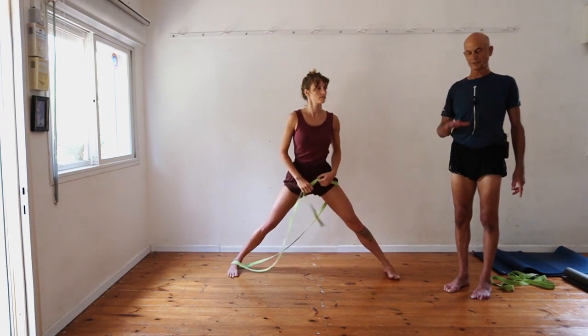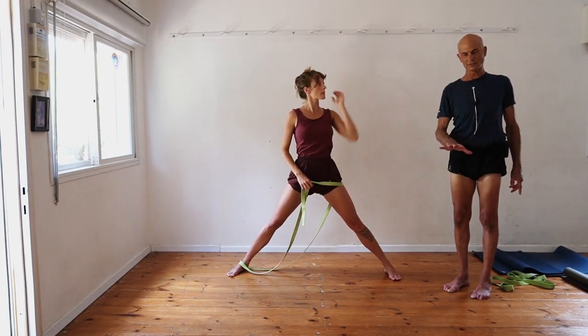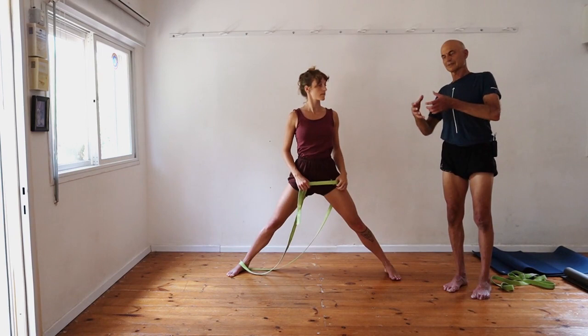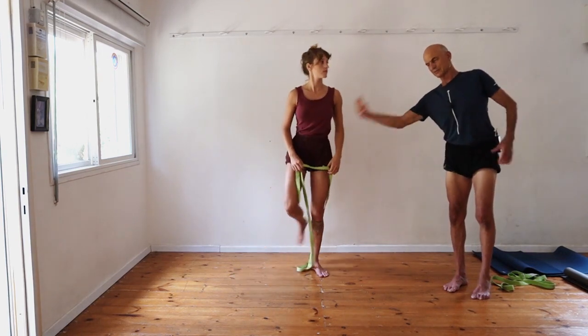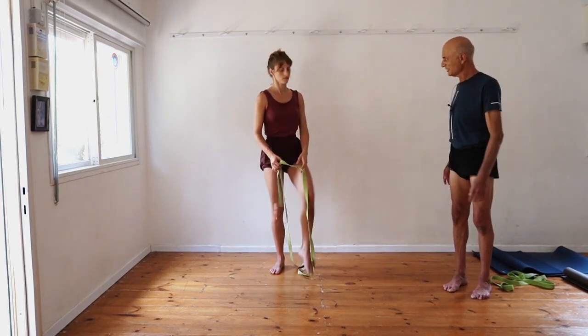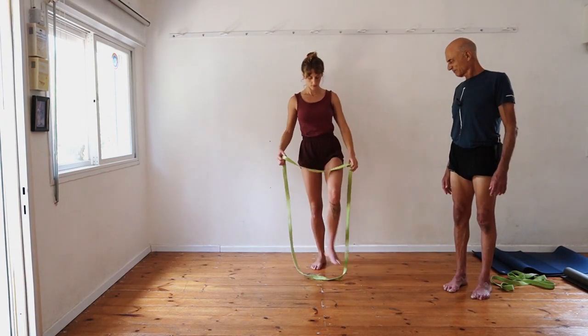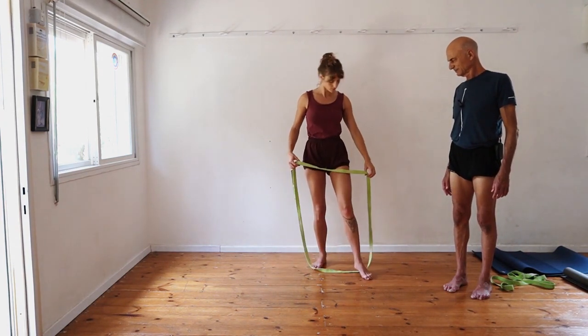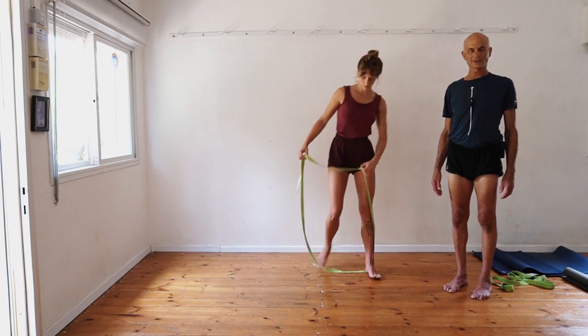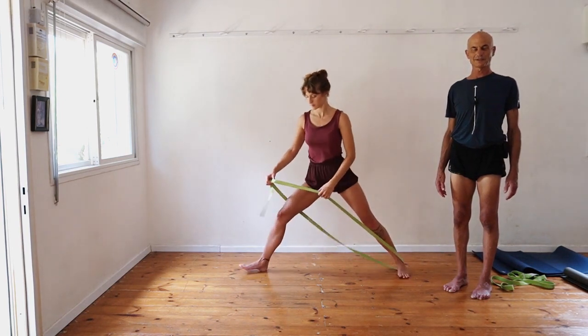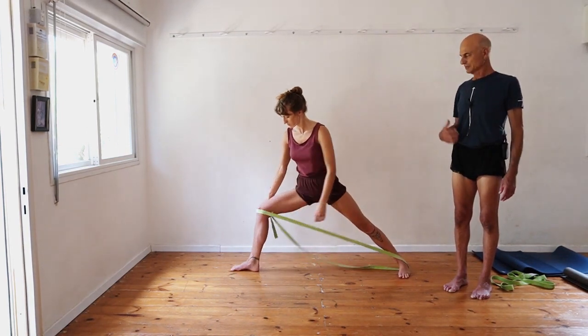Okay, there's differences between the front leg and the back leg. In the front leg, you want to push the foot down, not to be heavy, but to lift. To lift the muscle, to lift the energy in order to move it to the back leg. The other side. Okay, so yoga is not only physical and anatomical, but it's a lot of movement inside the body.